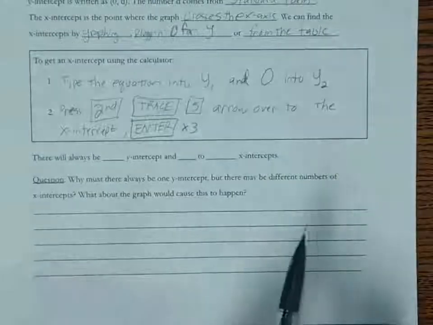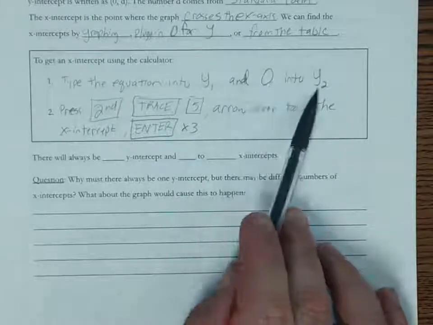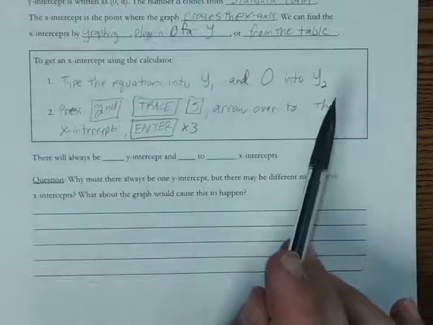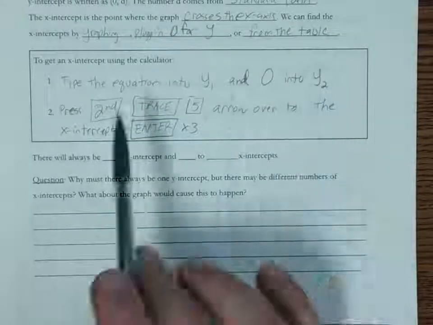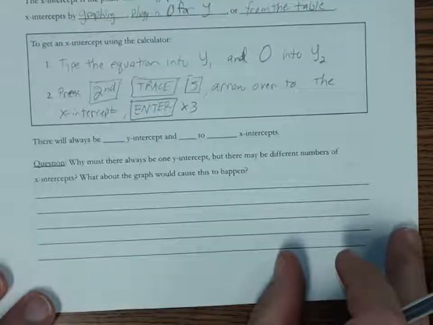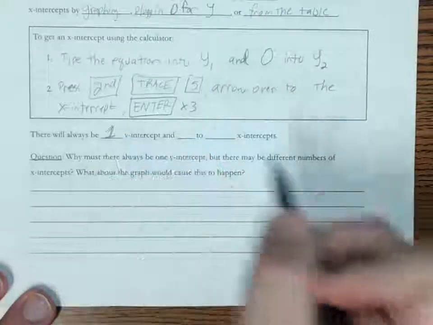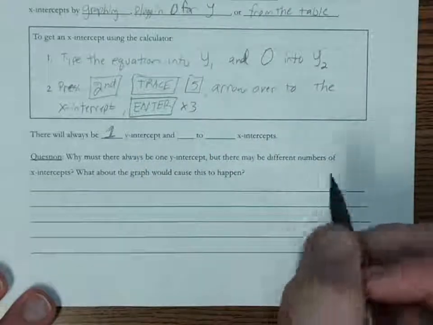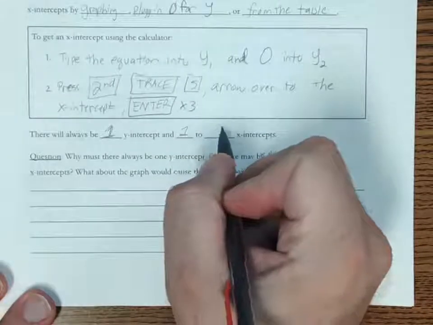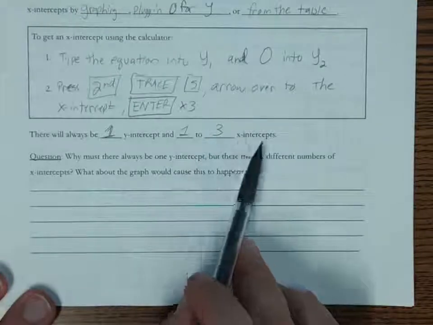I'll show you. You guys have found intersections of stuff before. The only difference here is when you put 0 into y2, what you're actually doing is creating a line that mimics the x-axis, and then you're finding the intersection of that line with your equation. Also, important to note, there will always be one y-intercept, and there could be as few as 1 and as many as 3 x-intercepts.